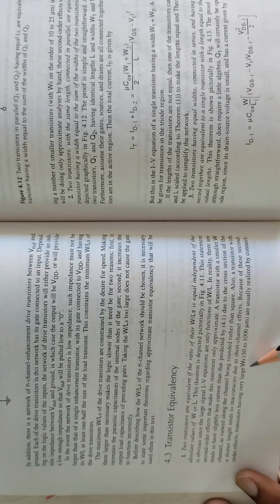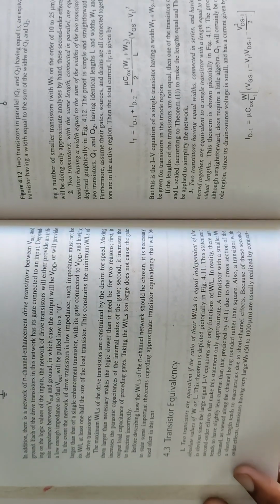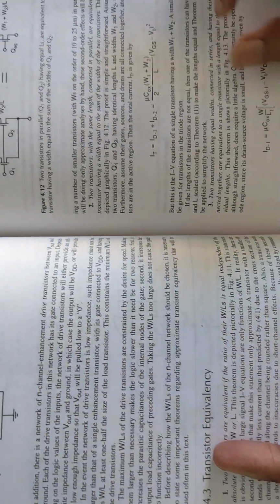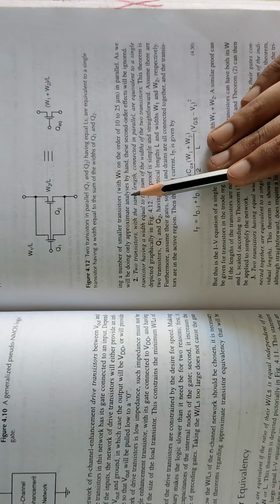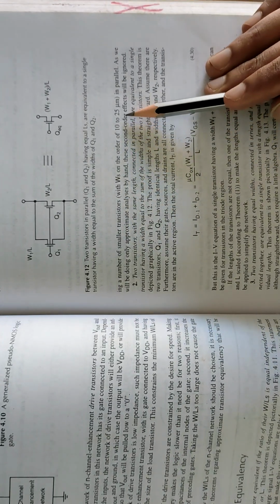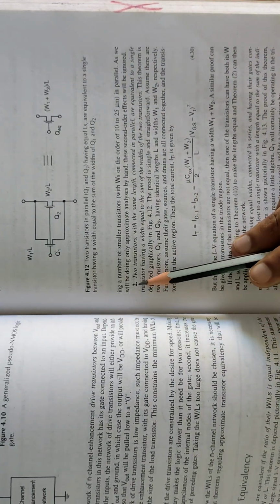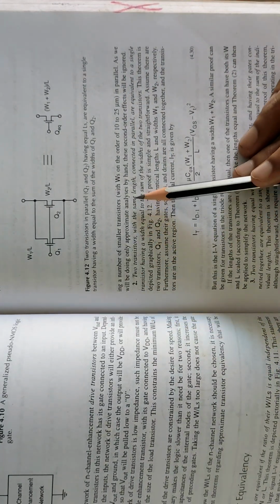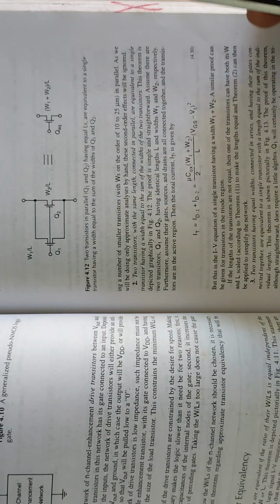Transistors having large W's, say 2,000 nm, are usually realized by connecting a number of smaller transistors, with W's on the order of 10 to 25 nm, in parallel. As we will be doing only approximate analysis by hand, these second order effects will be ignored.